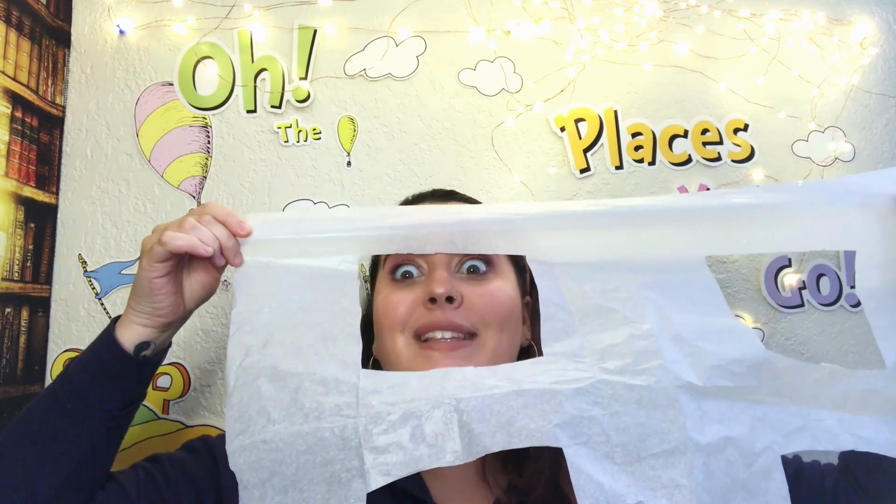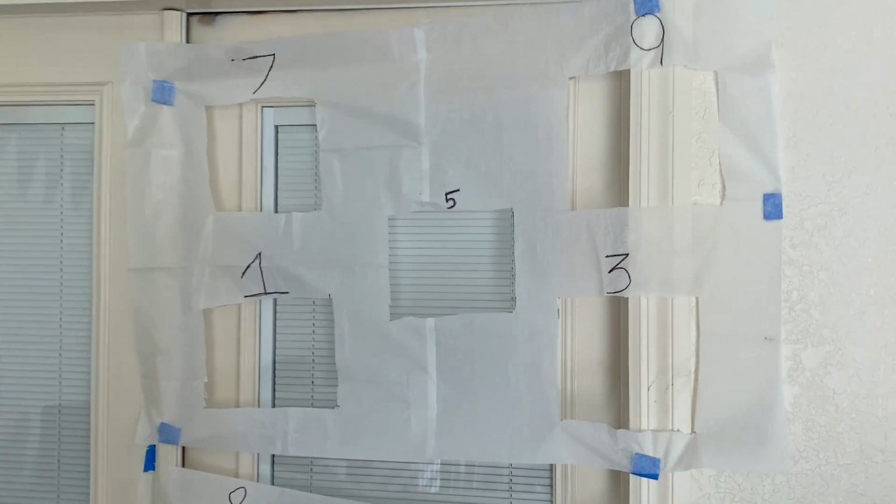Now we have our airplane-sized holes. So we're ready to move to the next step and hang it up and label it. So let's go do that. All right, here we are. We've got it all set up.